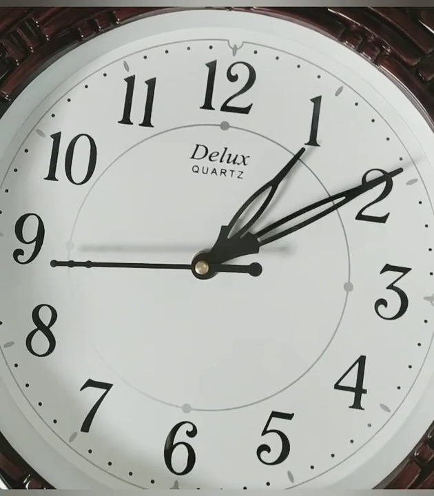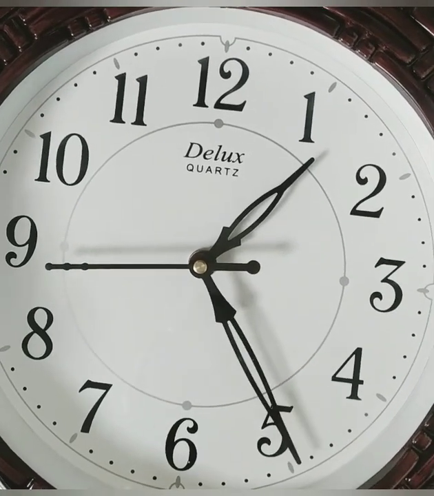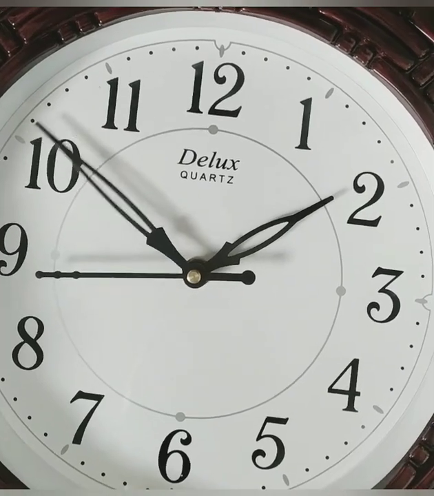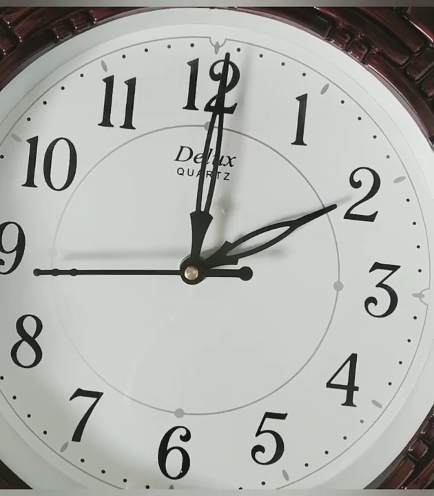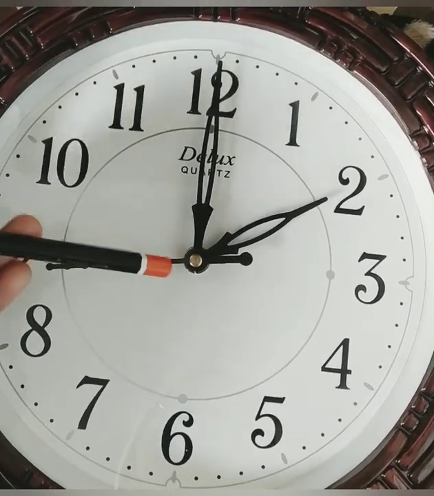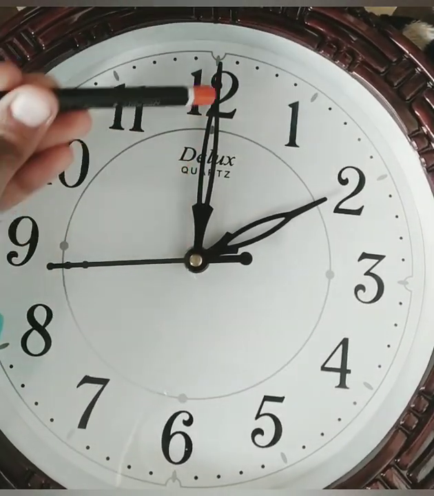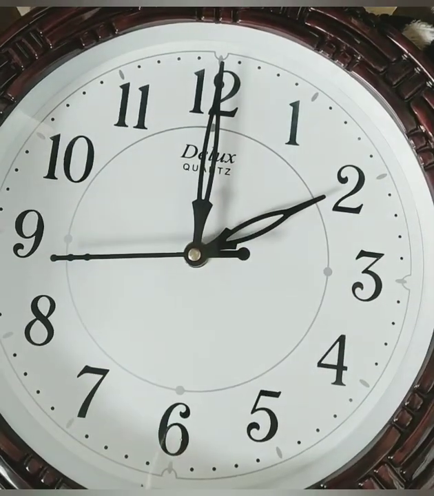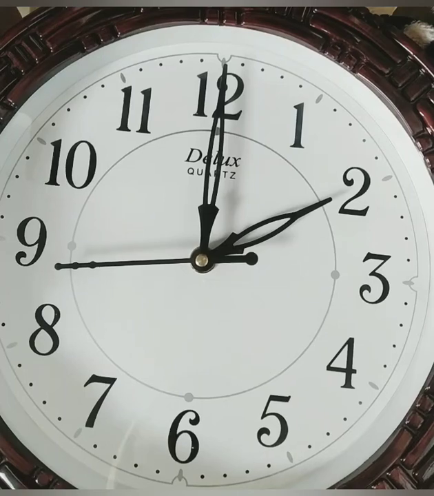Okay, when we change the time, as you can see, the big hand is moving, and the small hand is moving slowly. Now you can see when the big hand is towards the 12 and the small hand is towards the 2, time is 2 o'clock.